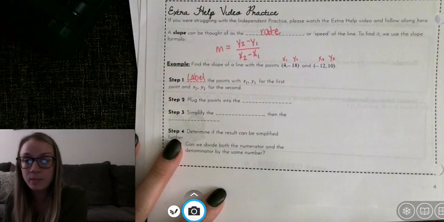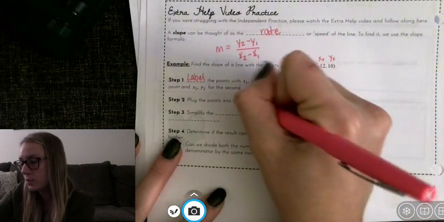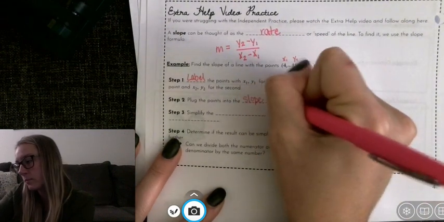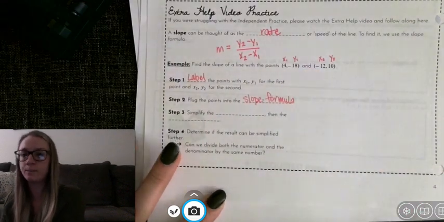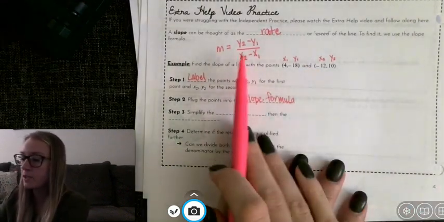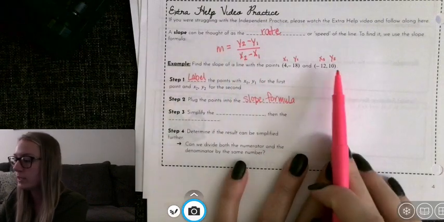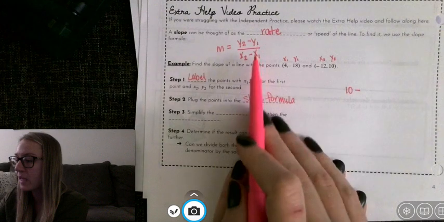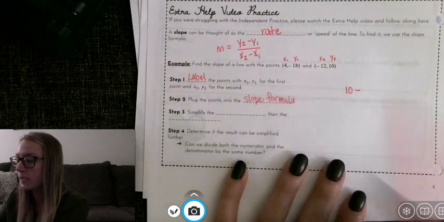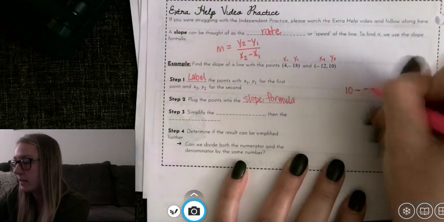Once we have them labeled, we want to plug the points into the slope formula, and we're going to do that on the side over here. So I'm going to start with y2, and y2 is 10. So I have 10 minus y1, and y1 is -18.